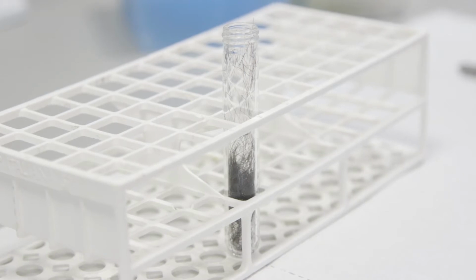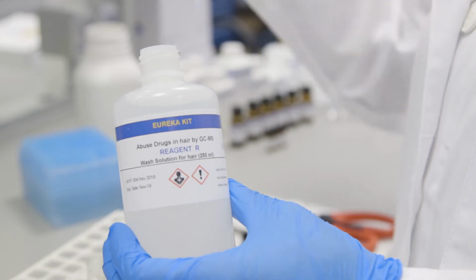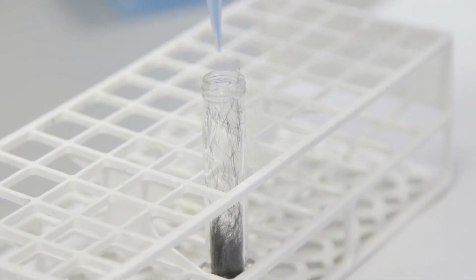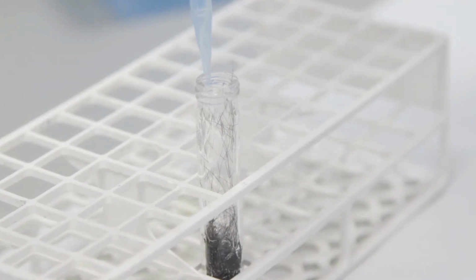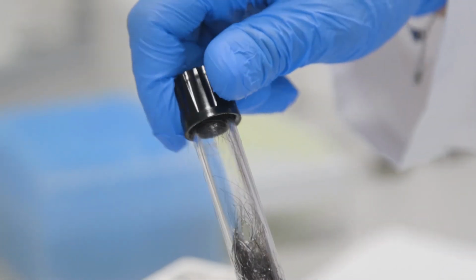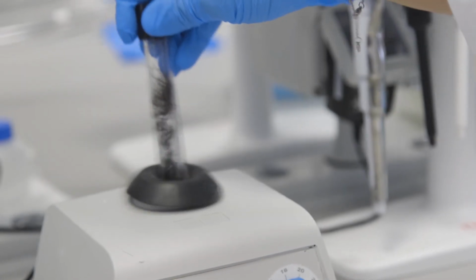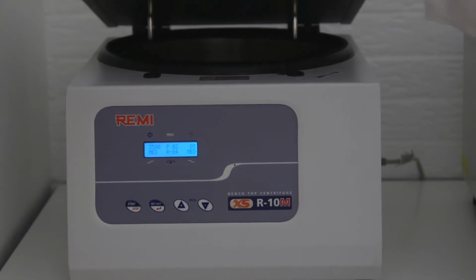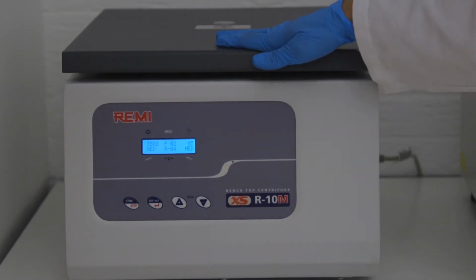Wash intact hair in a 10 ml glass tube with 2 ml of reagent R. Close this tightly. Recap the tube and vortex for 1 minute. After that, you centrifuge for 5 minutes at 3500 rpm.